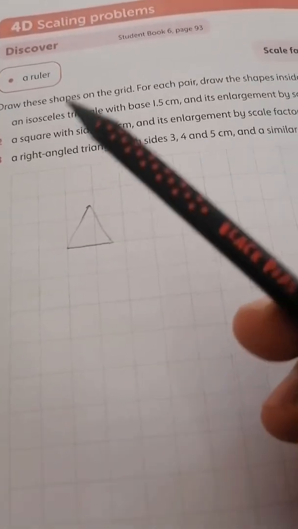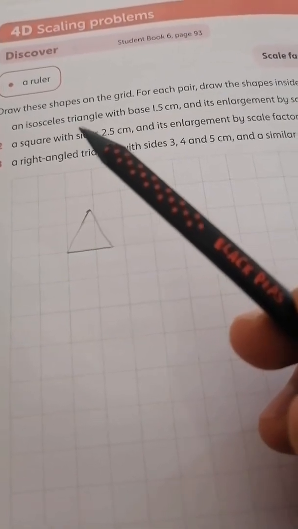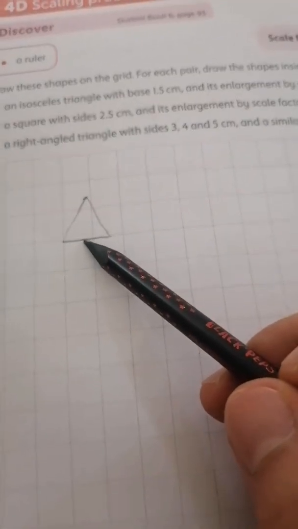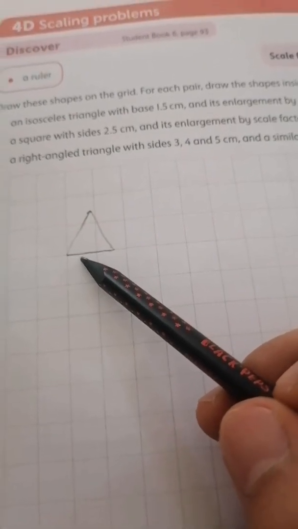Page 84, for example, draw these shapes on the grid. For each pair, draw the shapes inside each other. Okay. What we have to do, we need a ruler first. The first one is draw an isosceles triangle with the base 1.5. Base means this part. Now each square is 1 centimeter. 1.5 means 1 complete centimeter and half.